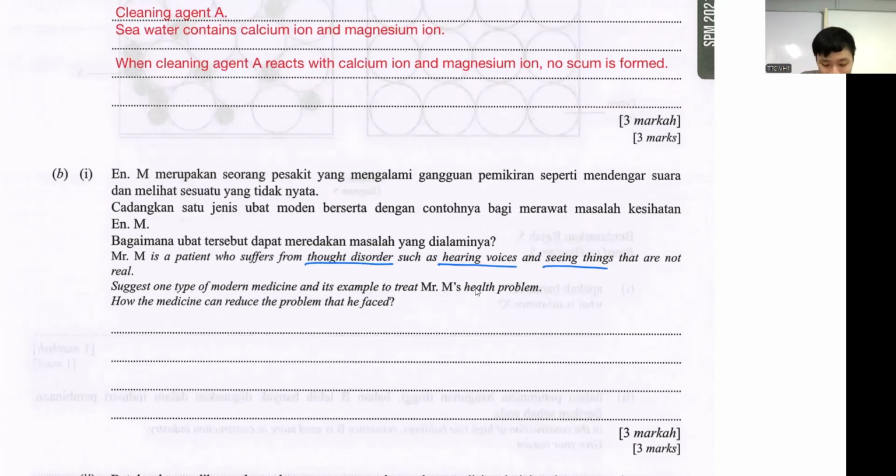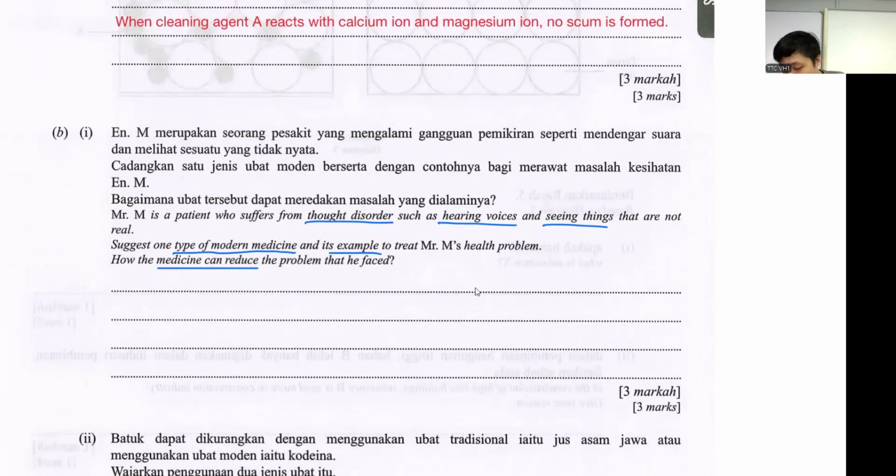Okay, so yeah, suggest one type of modern medicine, an example, to treat Mr. M's problem, and how the medicine can reduce the problem that he faces. Okay, so what can you say? You can either say psychotic, okay, say anti-psychotic medicine.